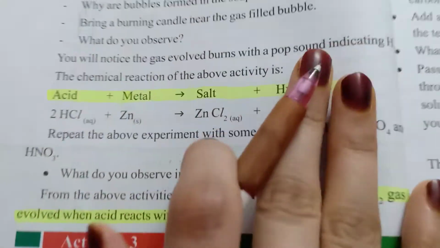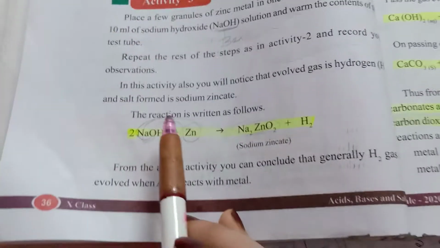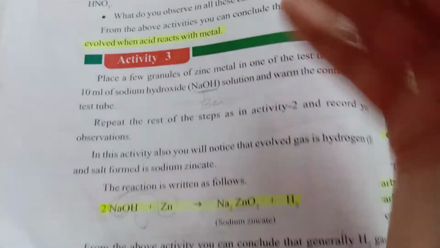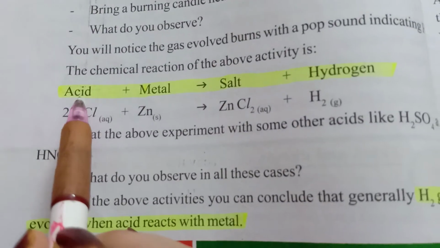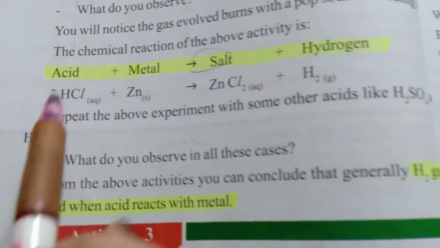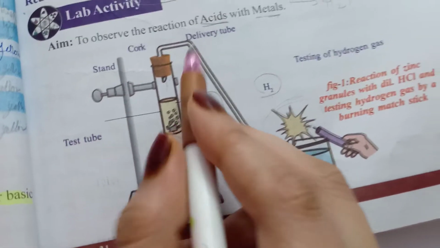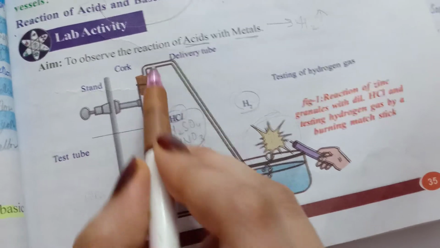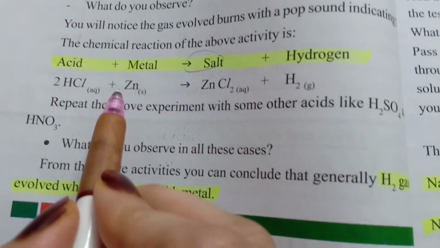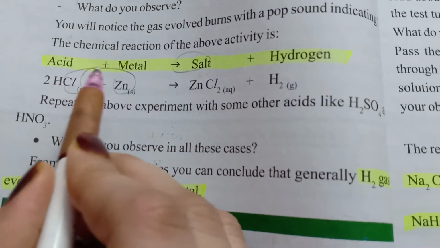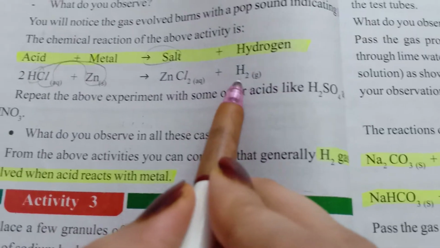And the previous one which we did with HCl, which is an acid, and this one is a base, students, don't forget the difference between acids and bases. That previous lab activity can be written like this: acid reacts with metal, it will give salt and hydrogen. Here HCl was the acid. So when HCl reacts with zinc, it will give a salt solution and release H2 gas. That can be written like this: zinc reacts with HCl, and H2 is released as a gas.